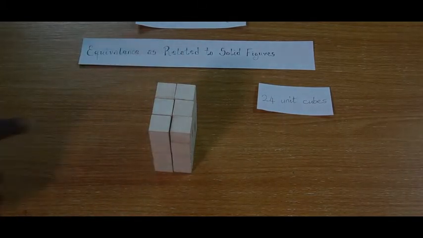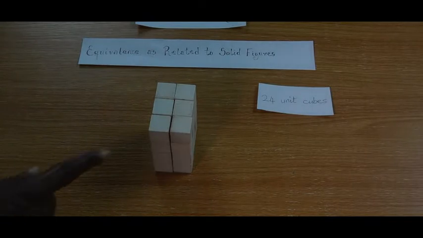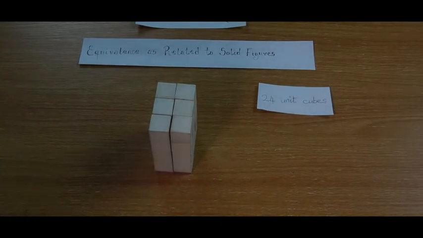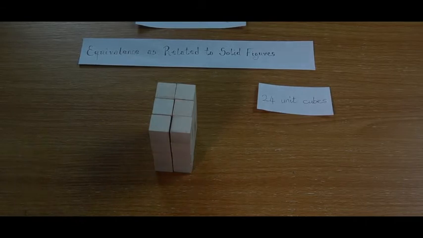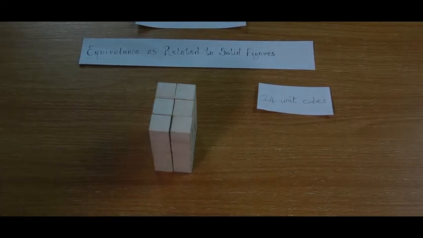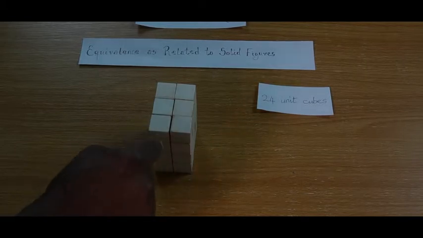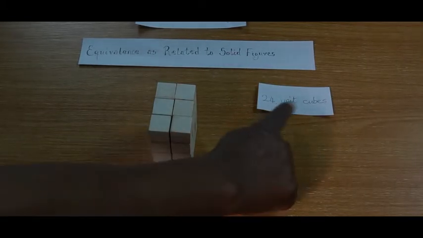Wow, I built another kind of geometric solid. What kind of geometric solid is this? It's still a rectangular prism, isn't it? Or is it a cube? So find out. I think it's a rectangular prism, but a different kind of rectangular prism. It has a different shape, different kind of solid, but it is the same number of cubes we used, 24 unit cubes.